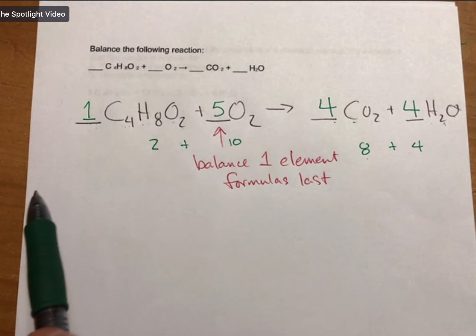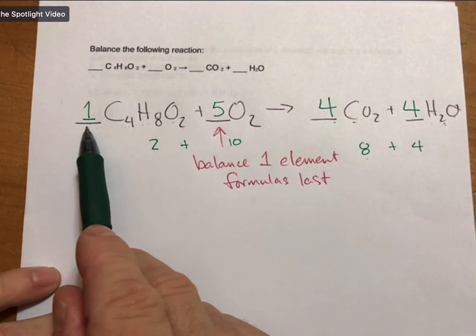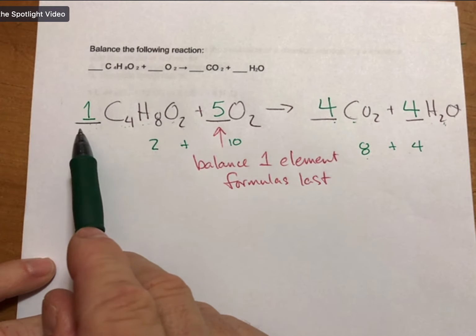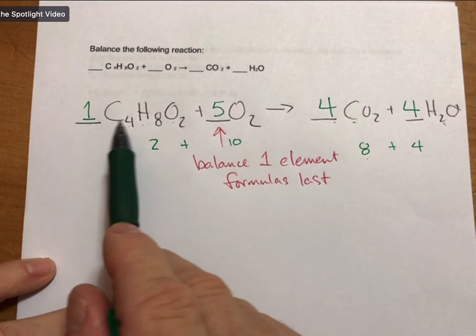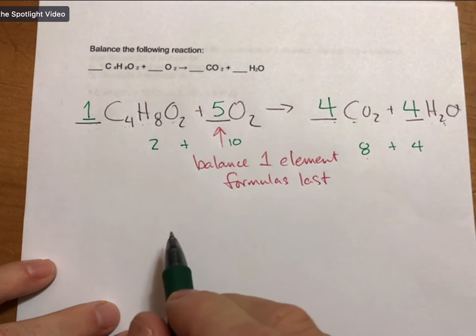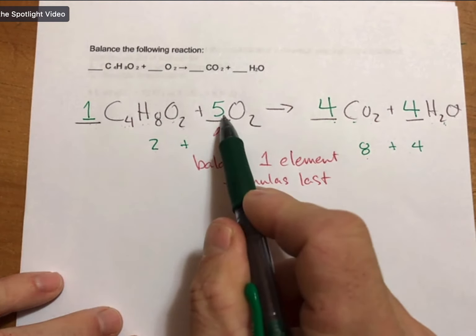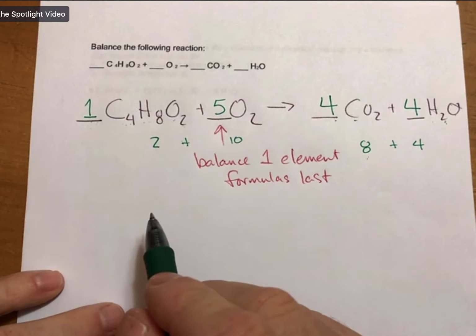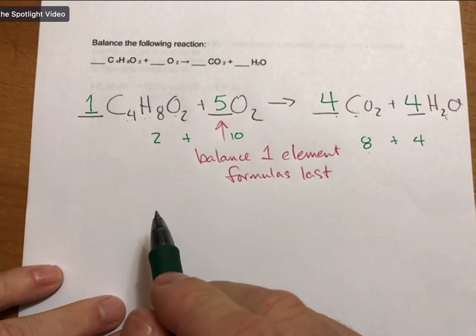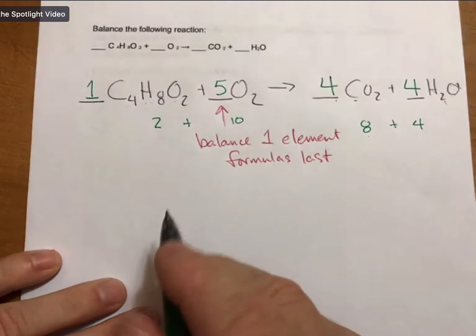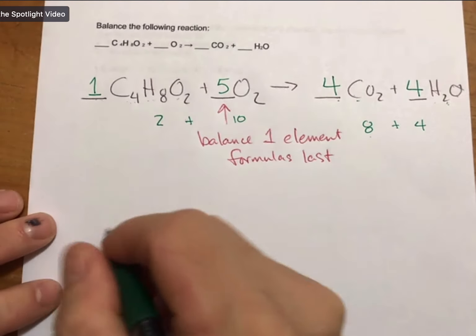About the only other way to do it would be to put a 2 here, I think, and then balance it. I say that because when you do this, sometimes you will get a half coefficient here. Let me see if I can come up with one of those. Yes, so let me do a second one.